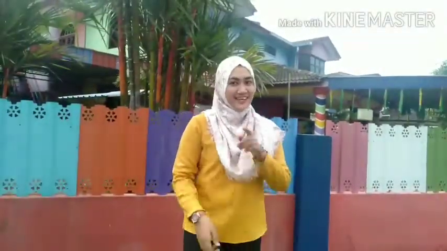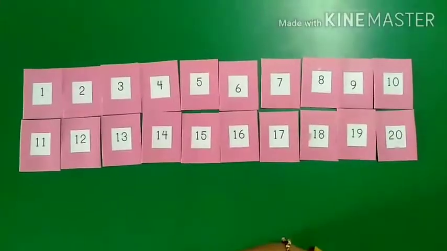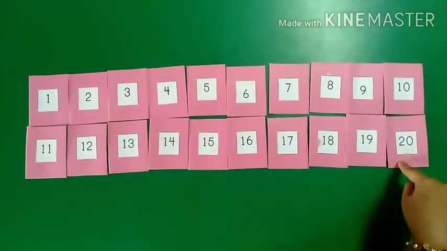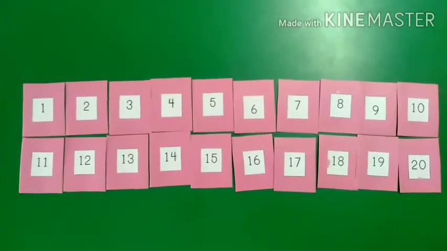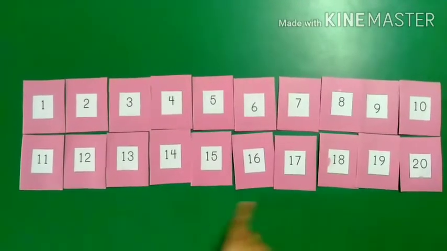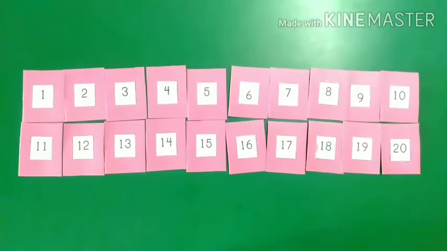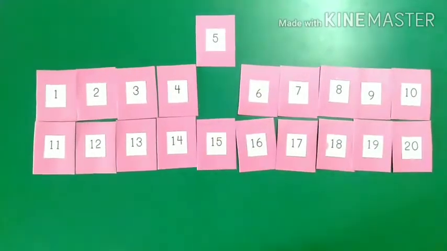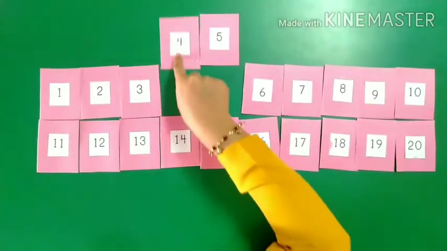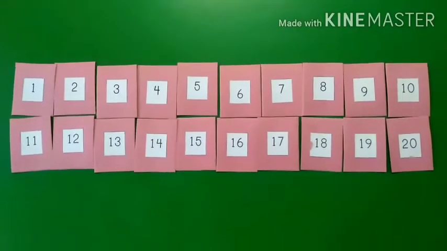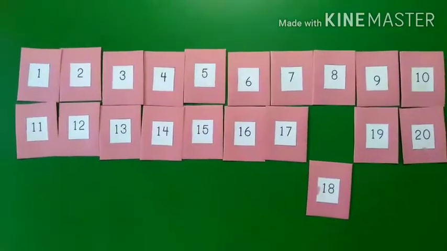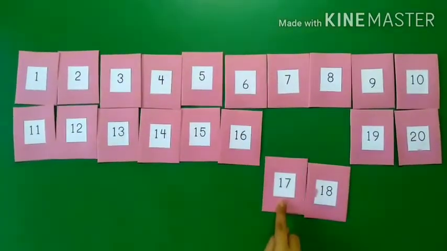Okay, now let's go to mathematics lesson. Today's lesson is about number before. Number 1 until 20. For number before, you need to look from the backward number. For example, this is number 5. Number before 5 is number 4. Another one. This is number 18. Before number 18, number 17.